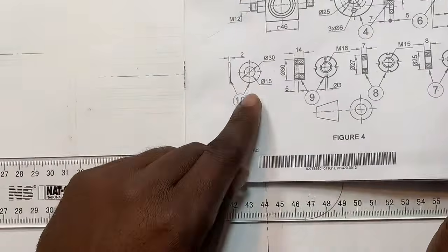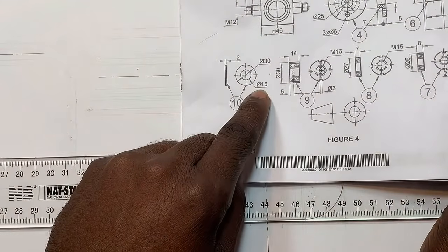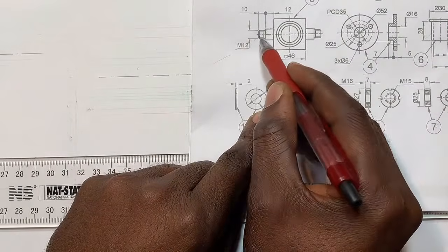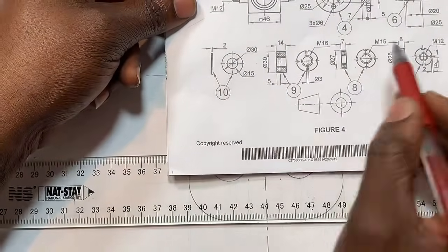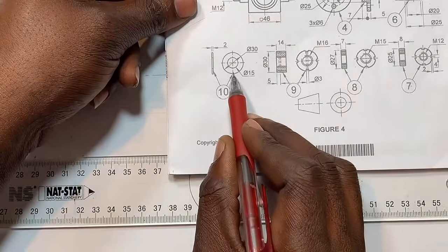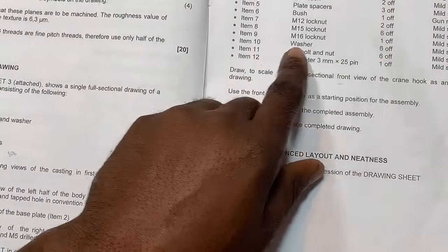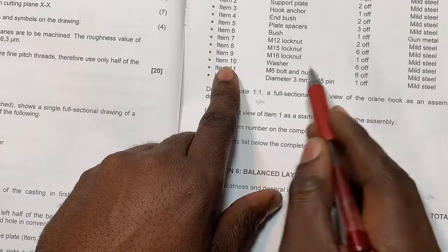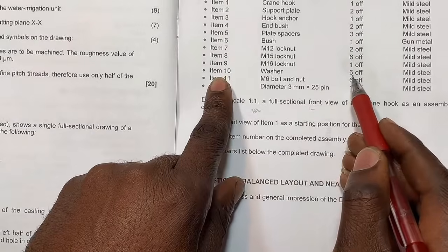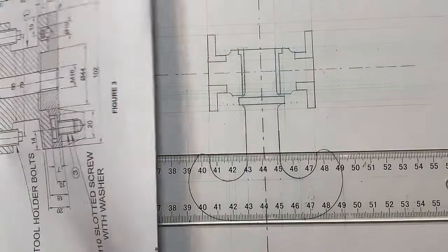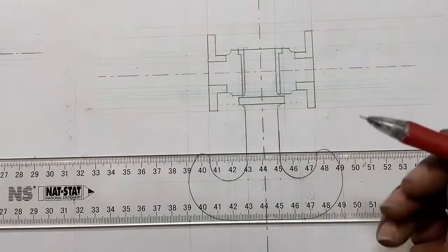But let's double check, the inside diameter of it is diameter 15. What is here is diameter 12. So which means this washer is not going to be fitted there. And how many times are you supposed to draw item 10? Item 10 has to be drawn 6 times. You can actually say that item 10 is not going to be fitted in item 3. So let's continue with the thickness.